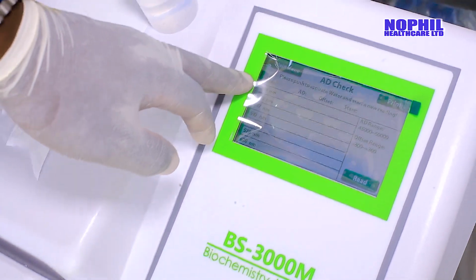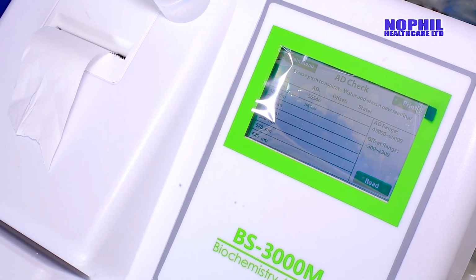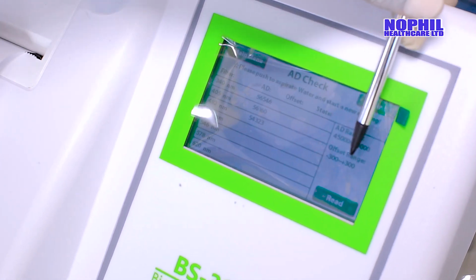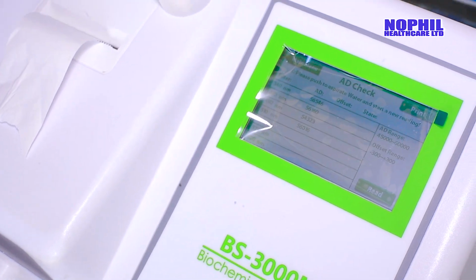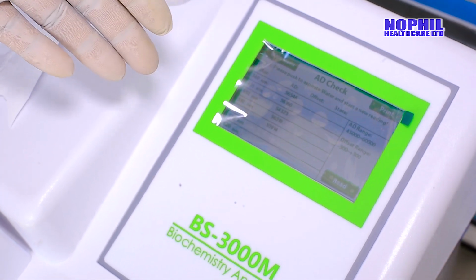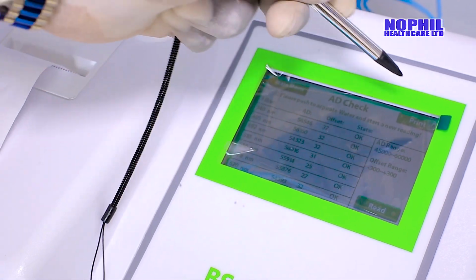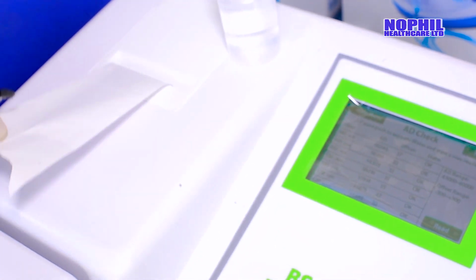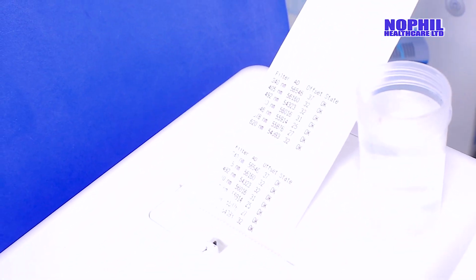You can see there the first wavelength, it's okay. It has the absorbance range between 45,000 to 60,000, and the offset range, which should be between -300 to +300. In this case, the machine will check itself automatically. It is displaying gradually. Once it has done, you just click the function print, then the machine will print the result automatically, as you can see.